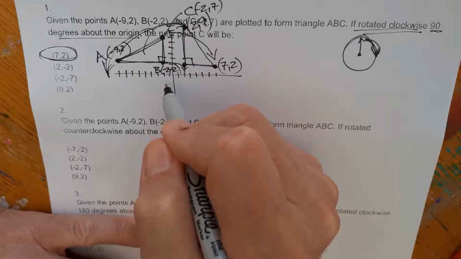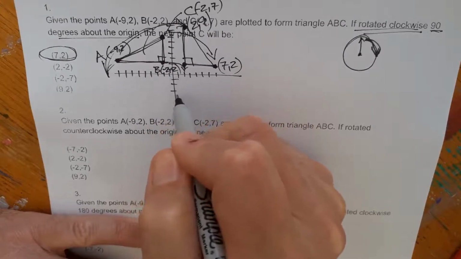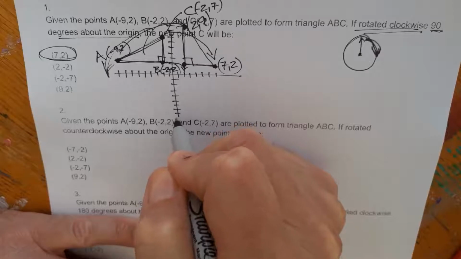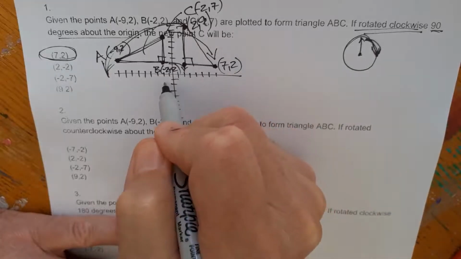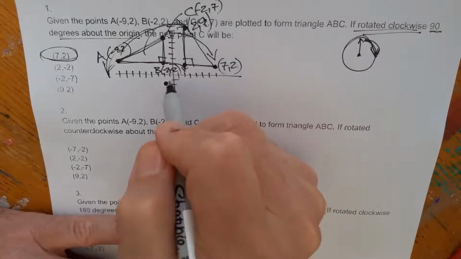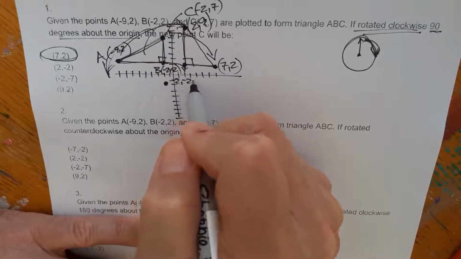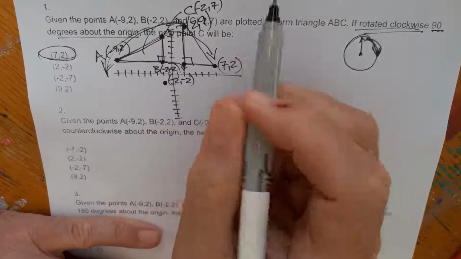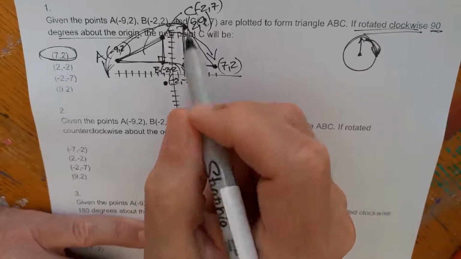This one's going to end up at 2, 2 again. 1, 2, 3, 4, 5, 6, 7, 8, 9. Let's make sure we got some numbers in there, some tick marks. B is going to go to here to be -2, comma, -2. It's going to be B prime in this case, or maybe double prime we'll call it.